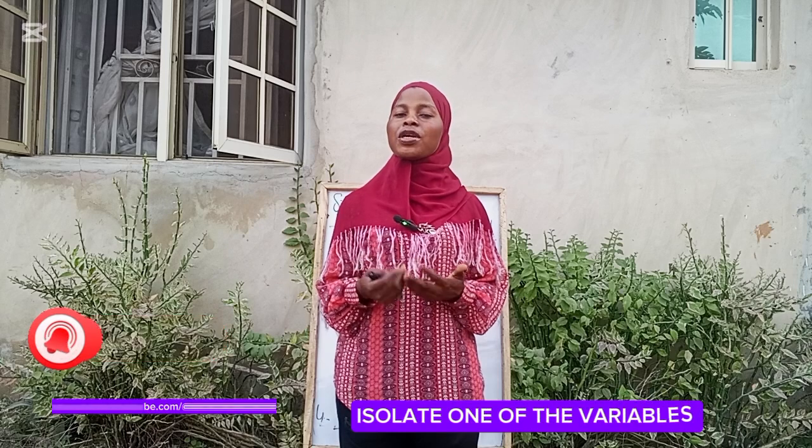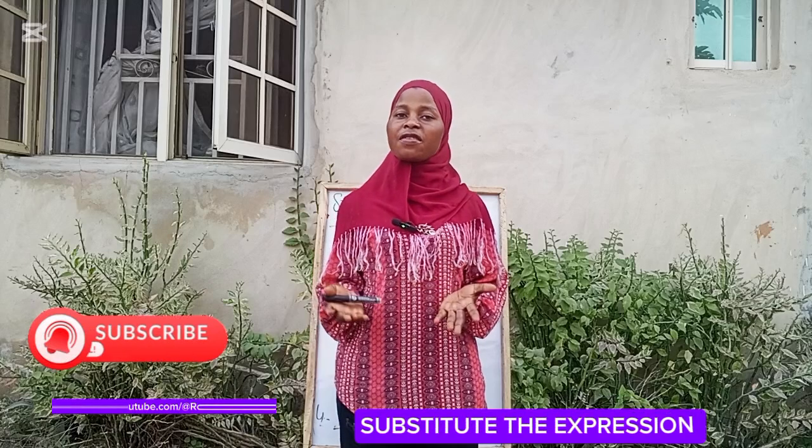Solving simultaneous equations using the substitution method. If you are using the substitution method, 4 steps are involved. The first step is to isolate one variable in one of the equations. The second step is to substitute the expression for the isolated variable into the other equation.